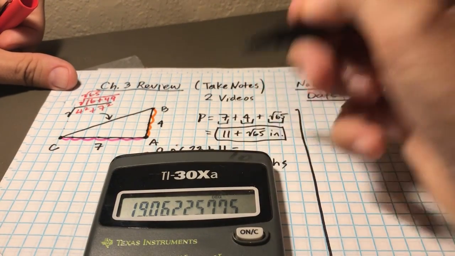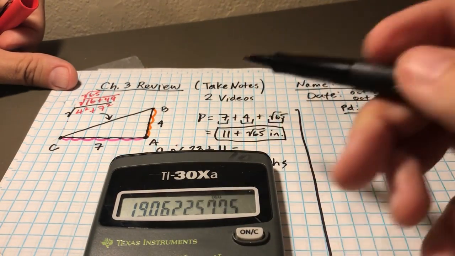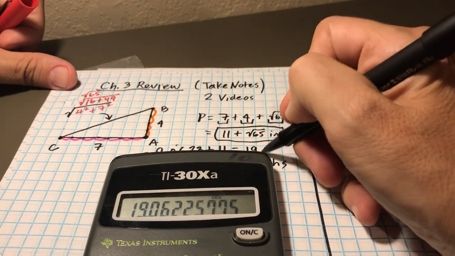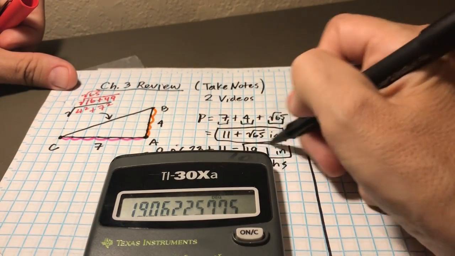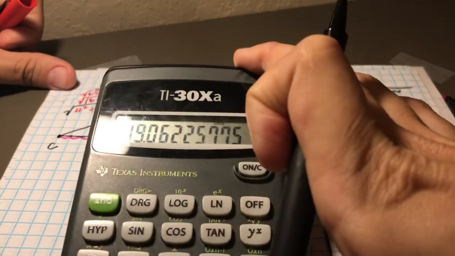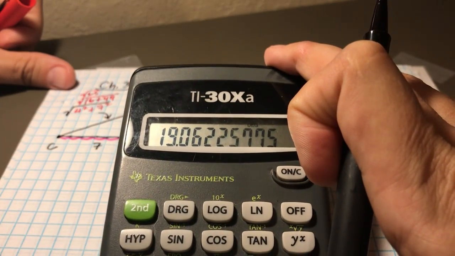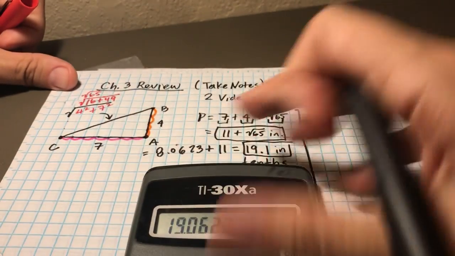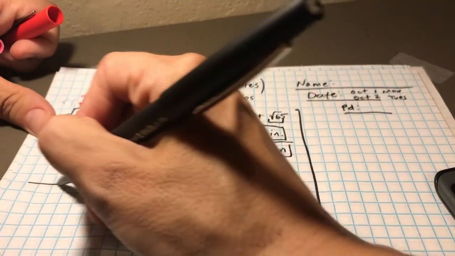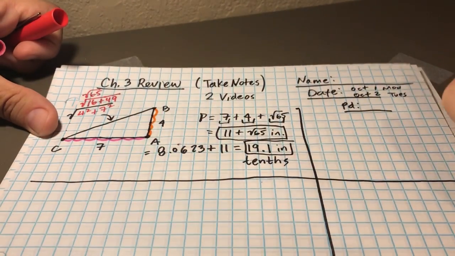So when I add 11, I'm going to round what's in my calculator to the nearest tenth. So that's 19.1, and I'm going to call that inches and box out my answer. Now because this 6 is 5 or more, the 0 rounds up to a 1. Beautiful. Now we're going to try the next shape.